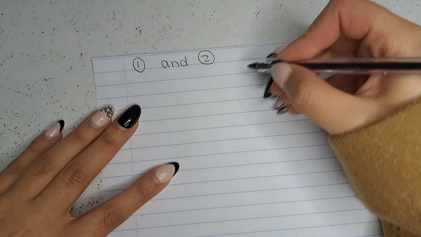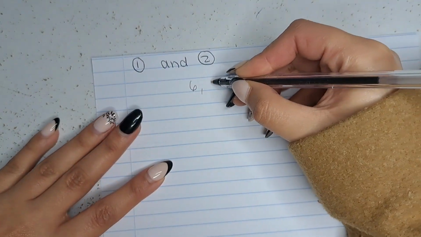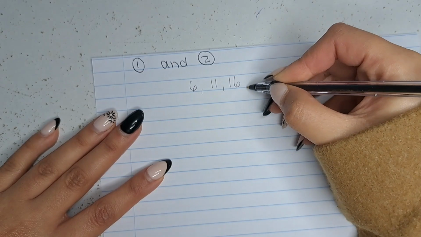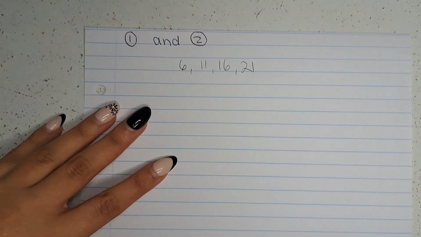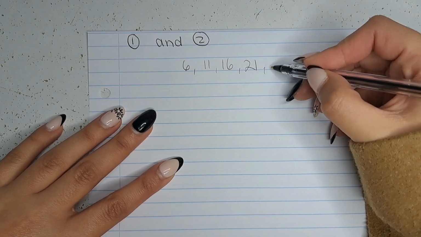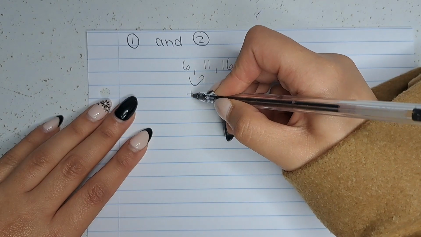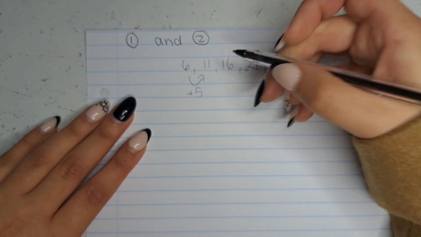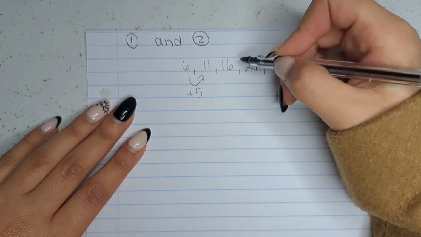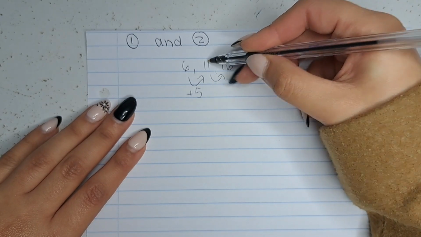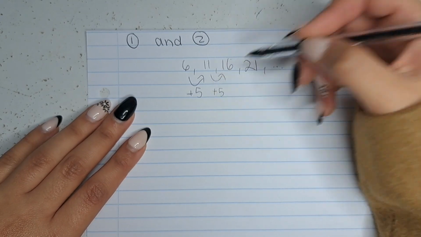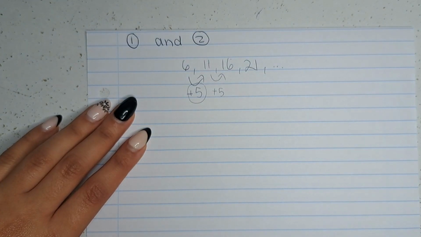Alright, so question 1, determine the next 3 terms. So if we have 6, 11, 16, 21, and that's where it goes. If we need to determine what the next 3 are, continuing this pattern, we can see that we are constantly adding 5. From the first term to the second term, we're adding 5. And again, from the second term to the third term, we're adding 5. So we can clearly see this is our constant difference.